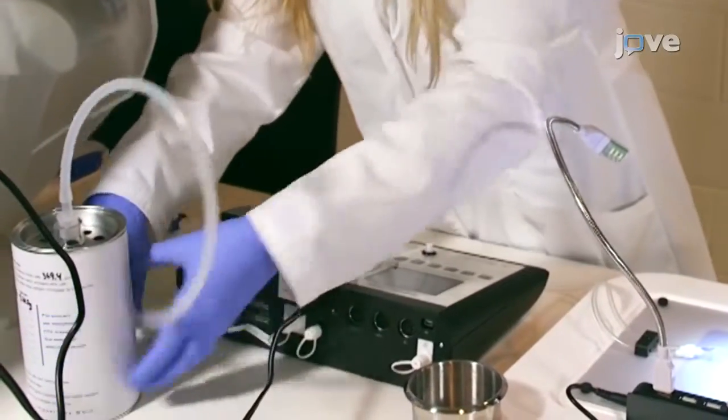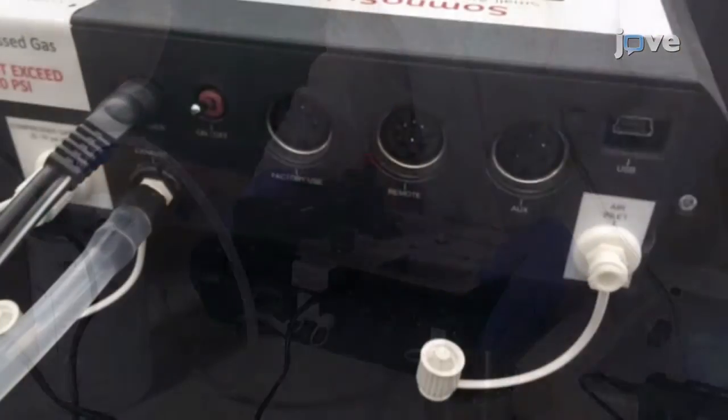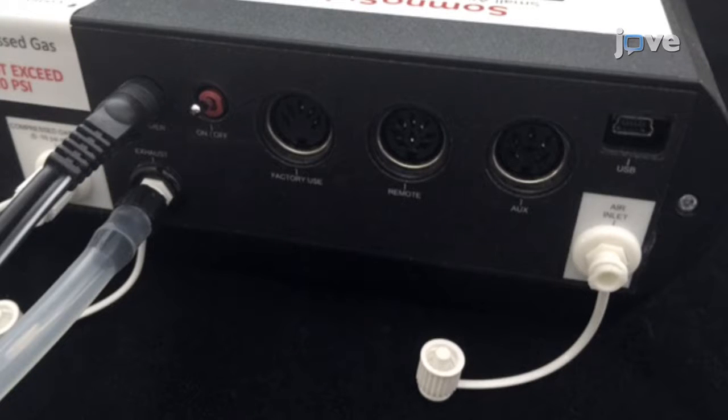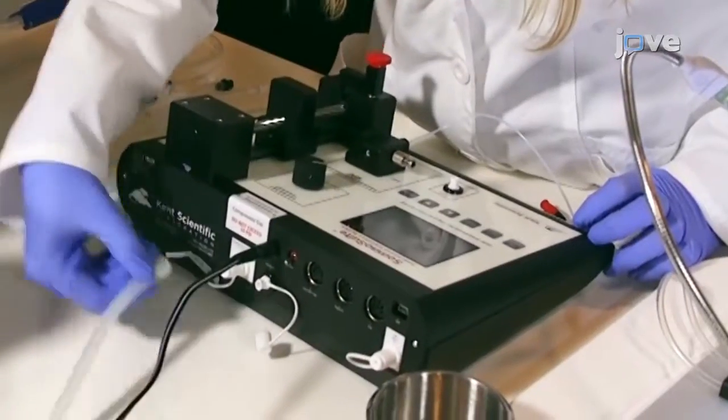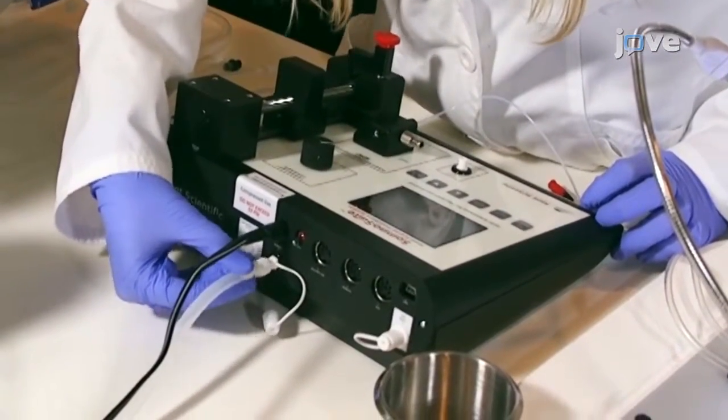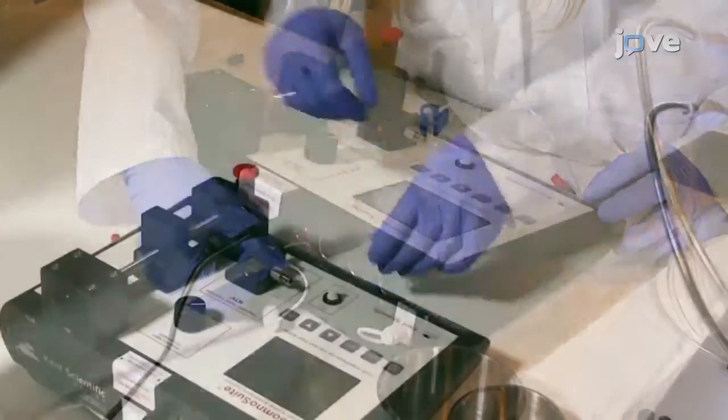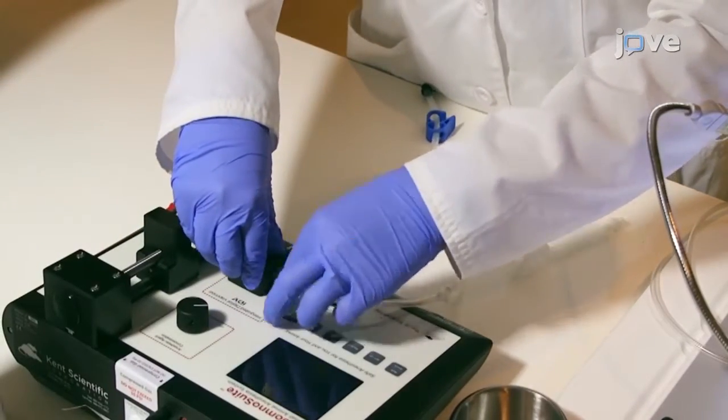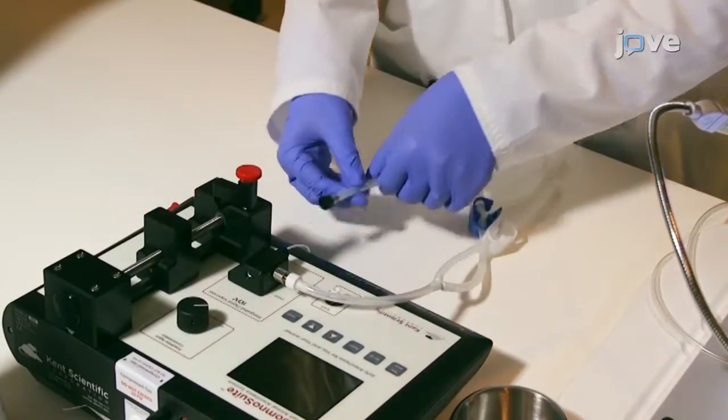First, select a carrier gas source. To utilize the internal air pump, unscrew the rear inlet port, allowing the internal pump to take in room air. Then, connect a charcoal canister to the exhaust port. Next, connect the delivery tubing to the anesthesia system.